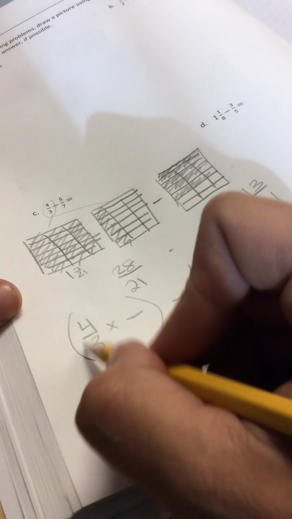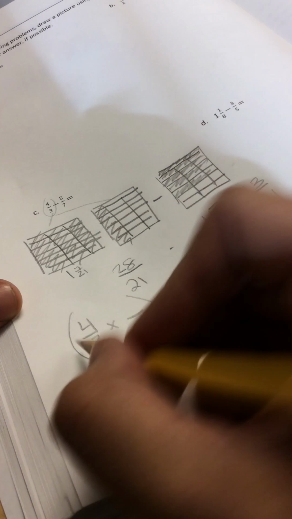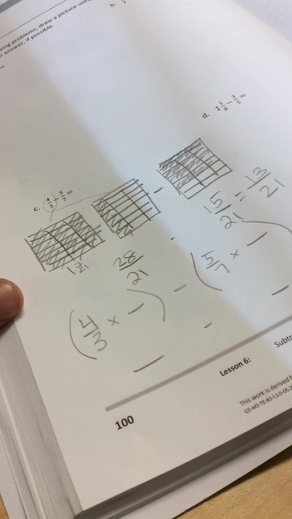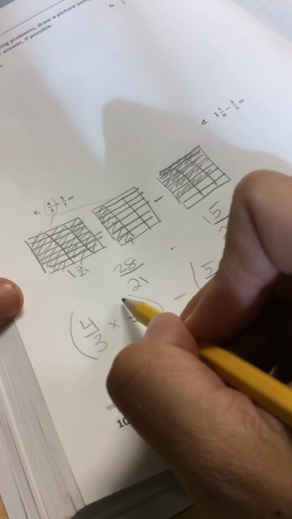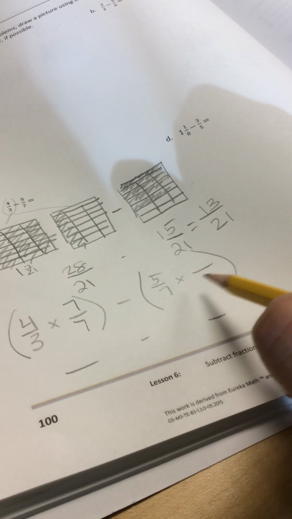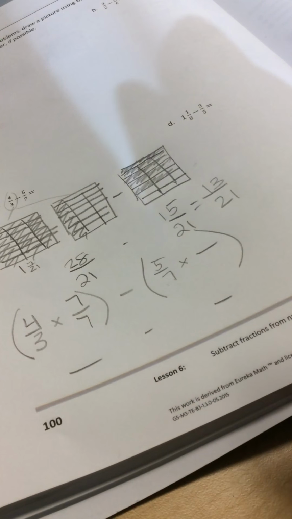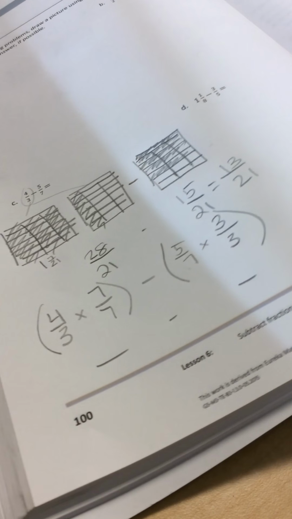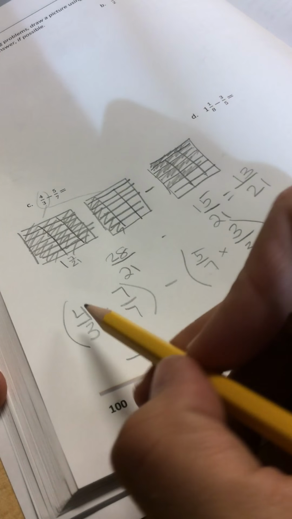So what do I need to do to 3 to get to 21? Or what do I need to do to 4/3 to make this fraction have a denominator of 21? Well, I would need to multiply it by 7 over 7. What do I need to do to 5/7 to make it into a fraction with a denominator of 21? I need to multiply it by 3/3. So now I actually do the work.